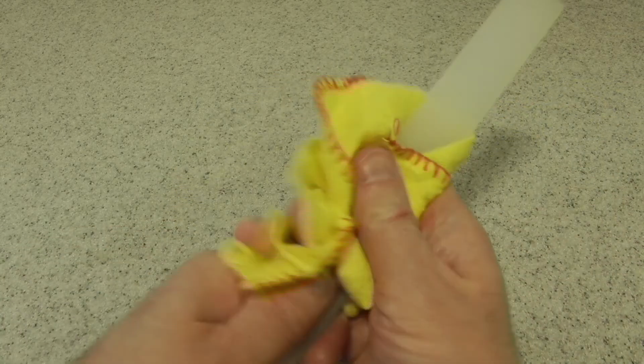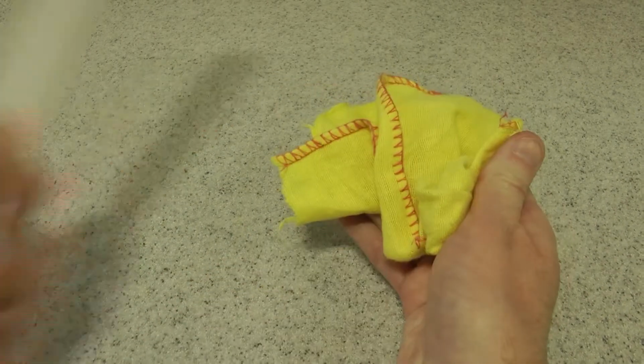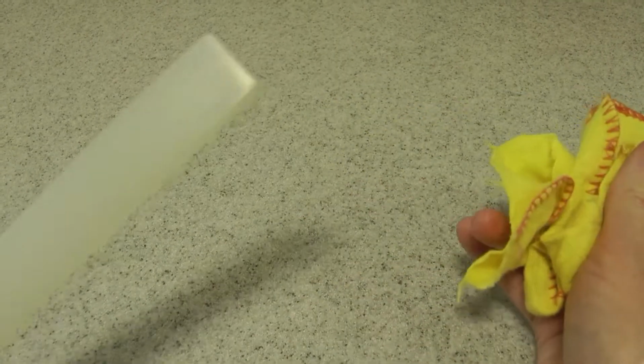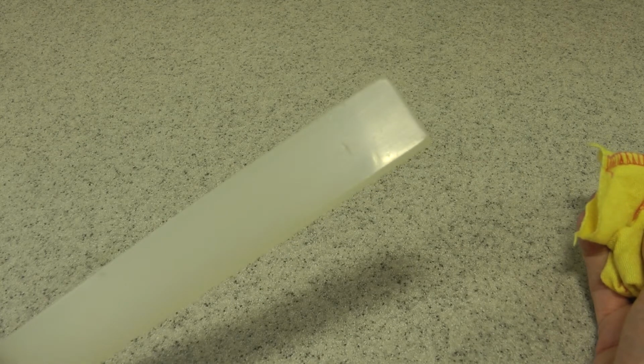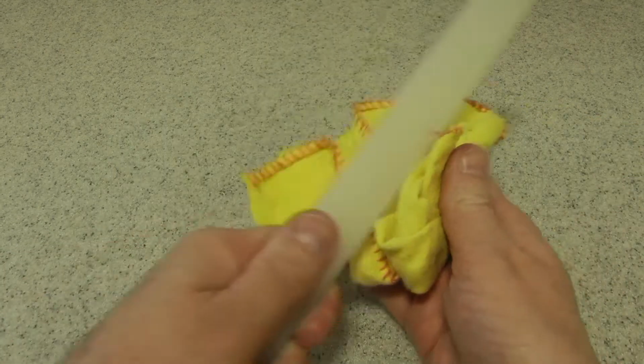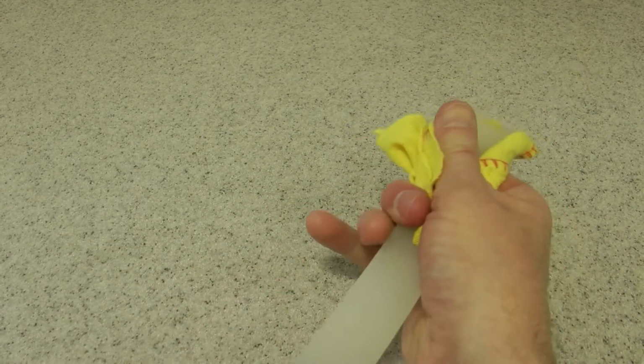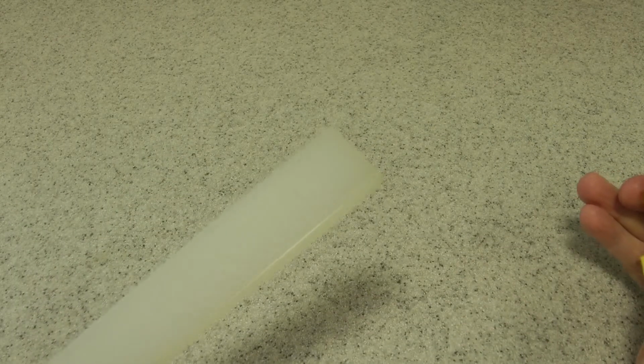So if I rub this polythene rod with a duster, electrons jump from the duster onto the rod, and that rod has become negatively charged because it's got extra electrons rubbed onto it.